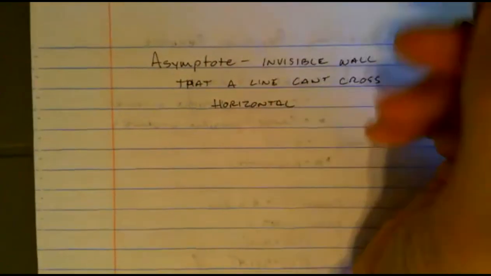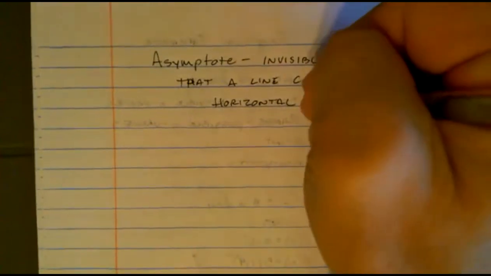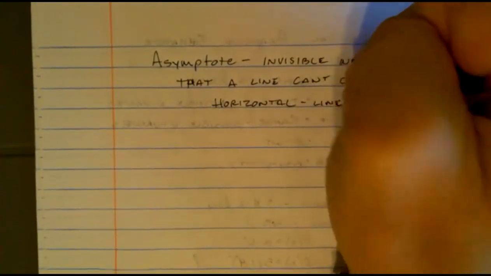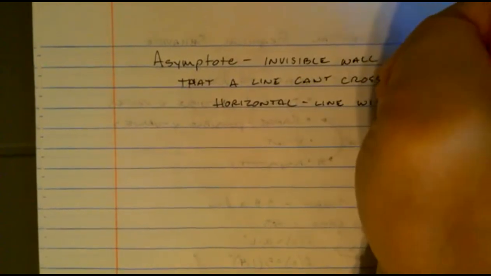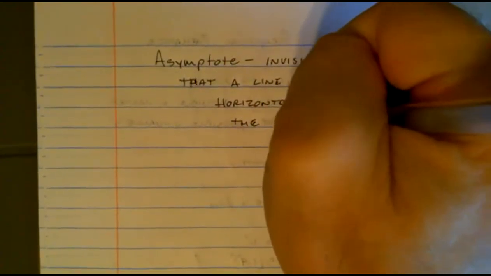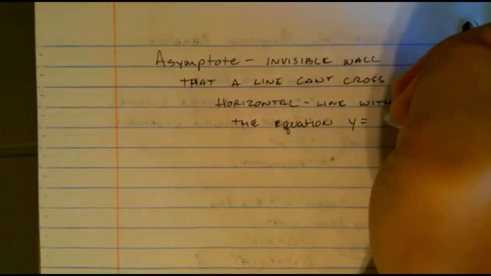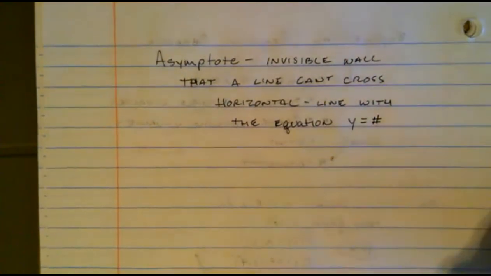Asymptotes can be horizontal, which means it is a line with the equation y equals some number.